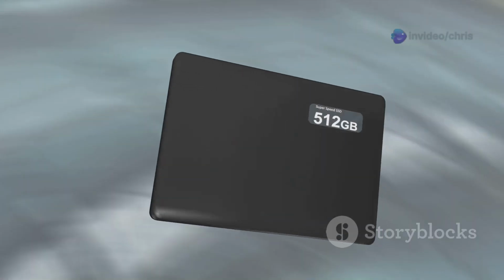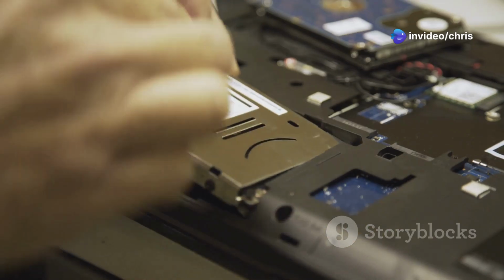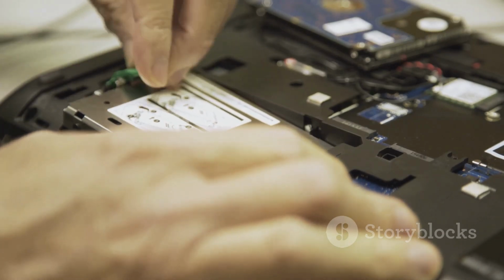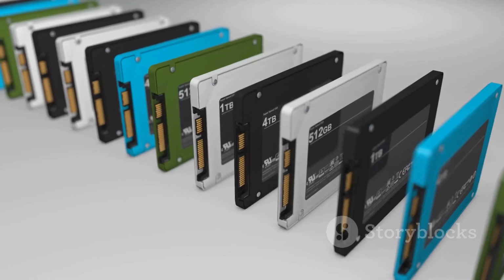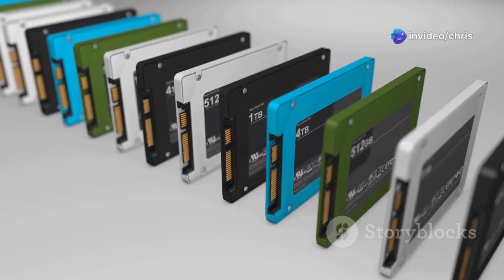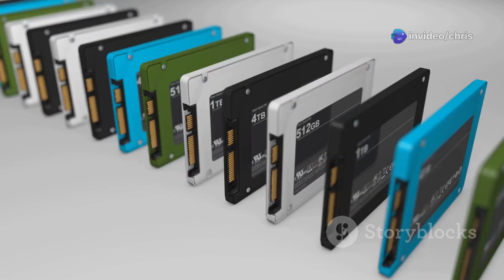Storage type and speed also play a role. Solid-state drives, SSDs, have become increasingly popular due to their significantly faster read and write speeds compared to traditional hard disk drives, HDDs. SSDs use flash memory, enabling much faster data access, resulting in quicker boot times, faster application loading, and overall snappier system responsiveness.